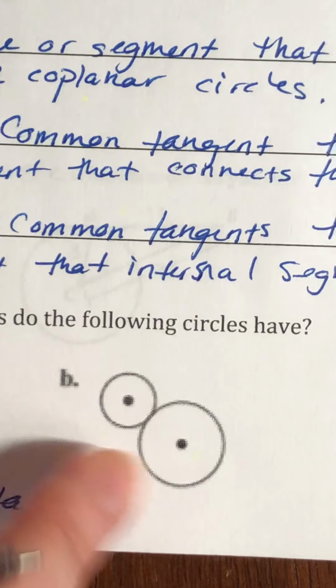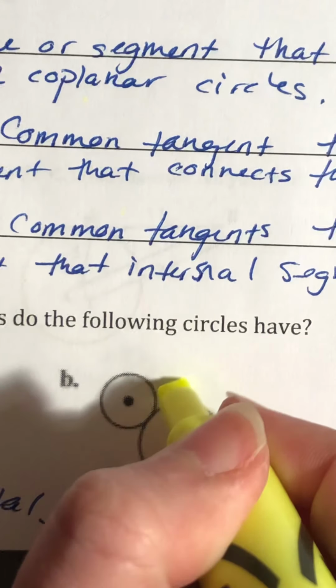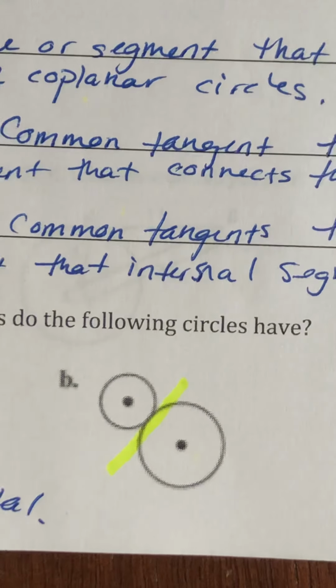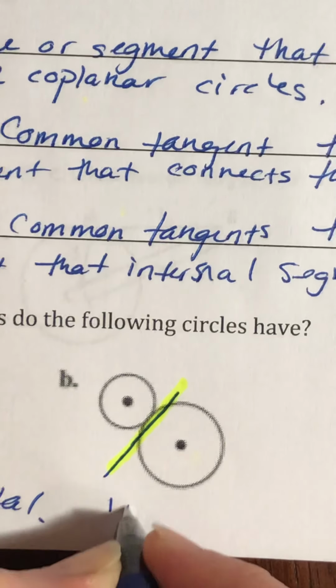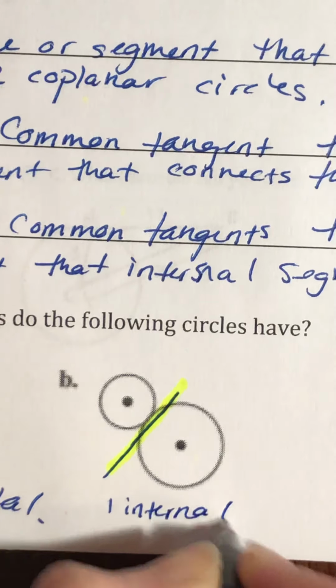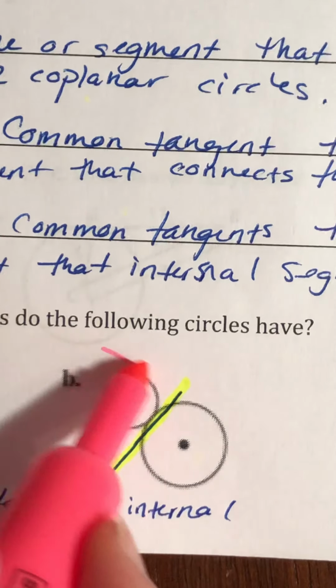Now I have circles that intersect once. So for internal, I could actually do right there, kind of in between the 2. So that's 1 internal. And just like before, the external, there's 2 of them.